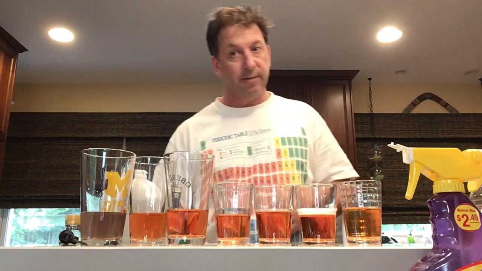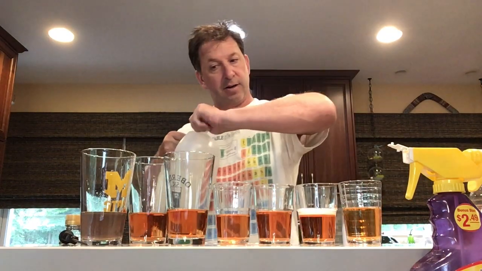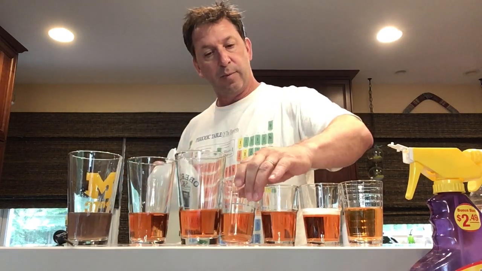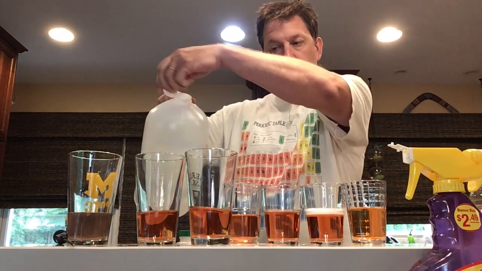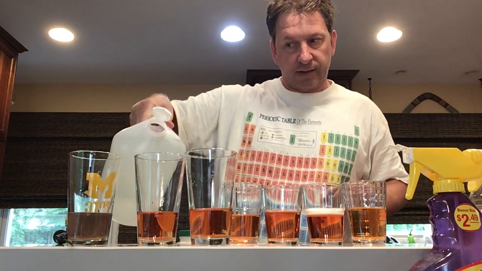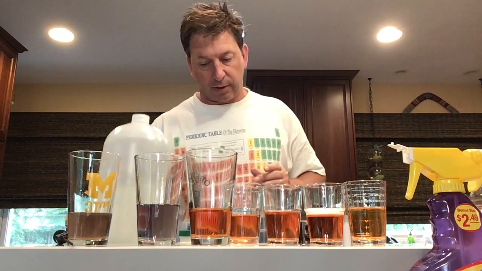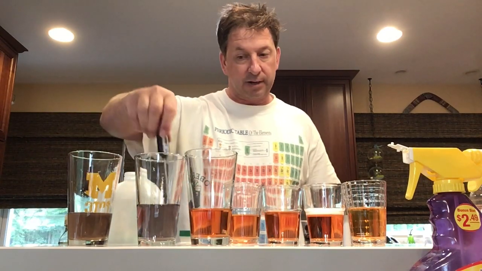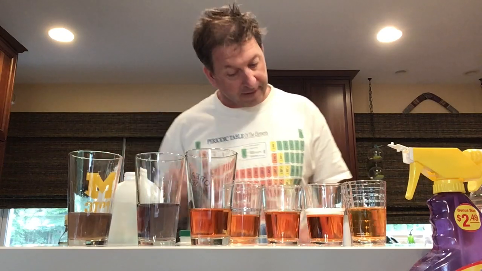What else is an acid? Vinegar. I've got our Costco size container of vinegar. We'll try this one here. Here's a nice clear cup we were able to find. We'll add some vinegar. And ooh, look at that. That was a great color change, wasn't it? So in this case, vinegar is a great example of an acid. There are different kinds of vinegar. You can buy fancy kinds of vinegar.